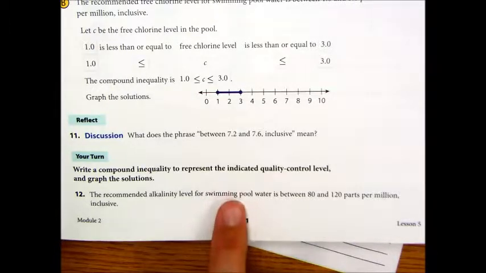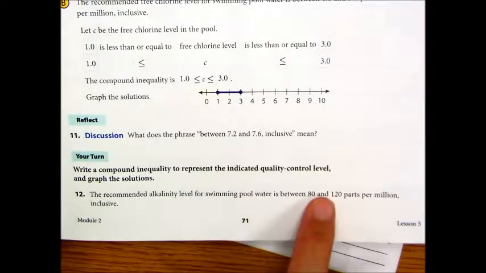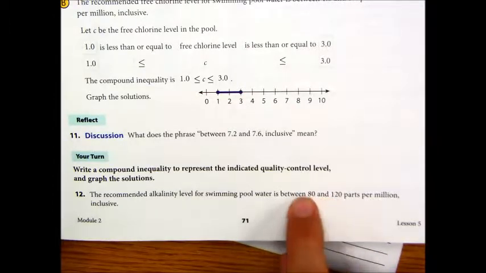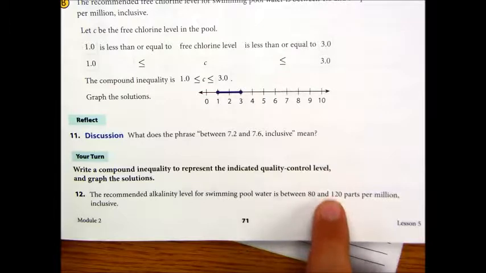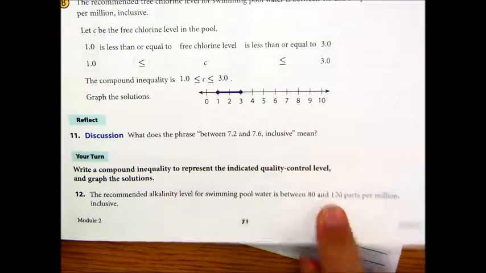So the thing I guess you would ask yourself is, could numbers in between these two be part of the solution? Would it be acceptable for you to have an alkalinity level of 90 parts per million? And in this case, yes, that would absolutely be fine. So since you could have numbers between here, this would be an and situation.